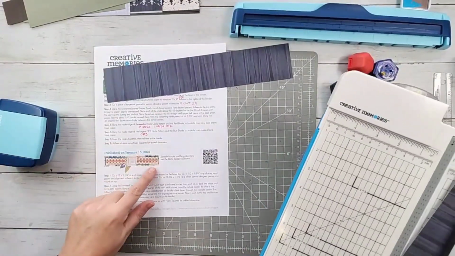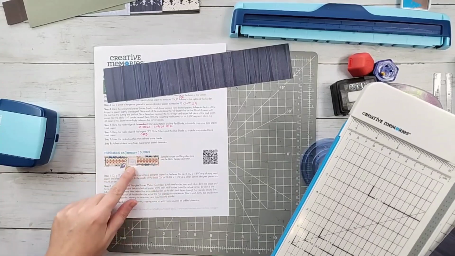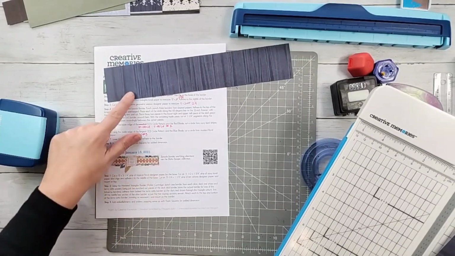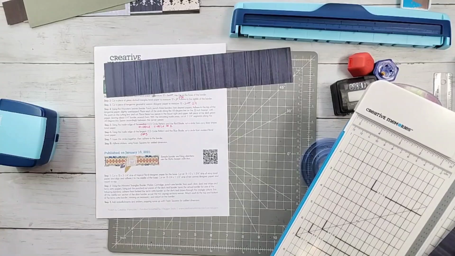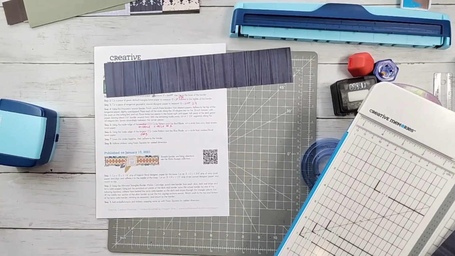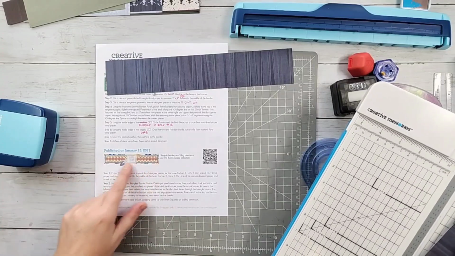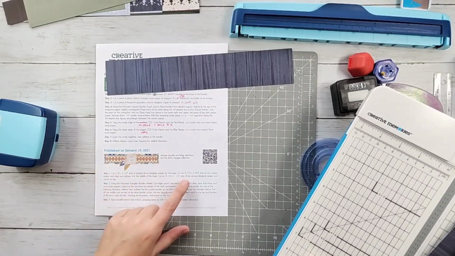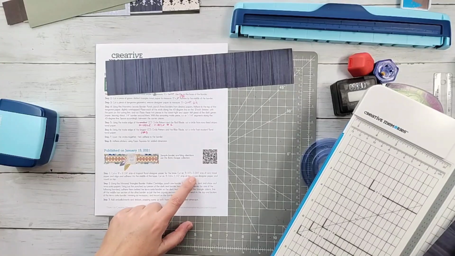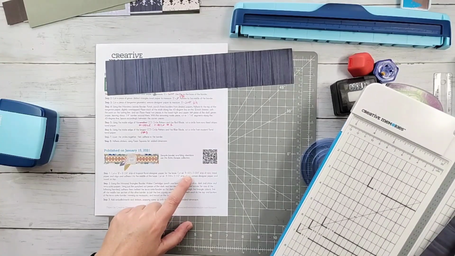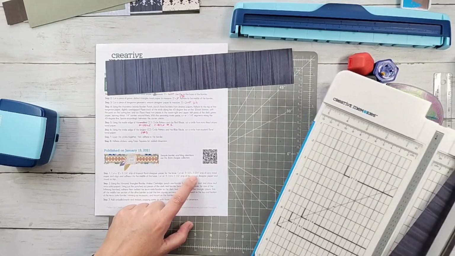Where you see the pretty statement paper, that floral paper from Boho Escape, that's this piece here, 2 1/4 inches by 12. And then I'm going to use some navy cardstock where you see the dark navy that outlines it. That needs to be 11 1/2 inches wide by 1 3/4 inch wide.